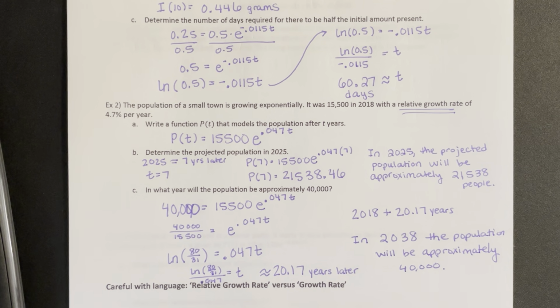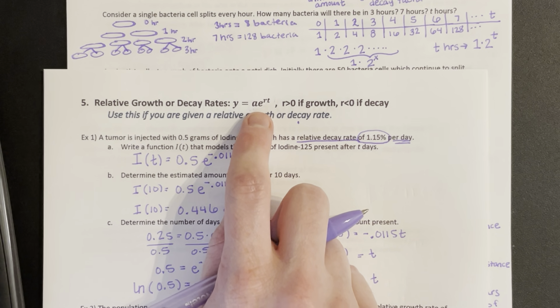So if you see something that's talking about a relative growth rate instead of just a growth rate, you want to use this type of equation.